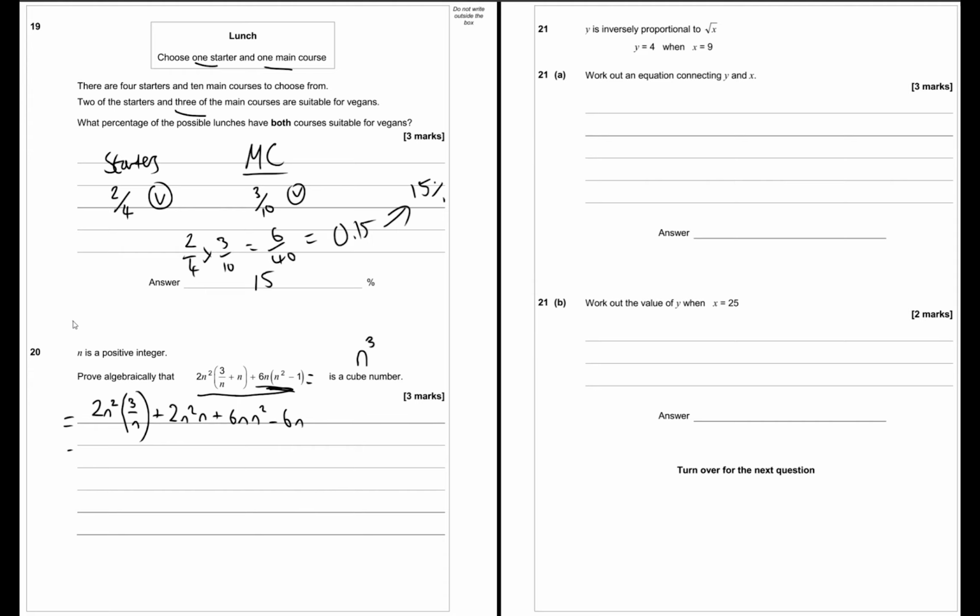Okay, let's do some simplification. We've got an n here, we can cancel this n with one of these n's. So you're going to get 6n plus, we can put all these n's together, plus 2n cubed plus 6n cubed minus 6n. So let's put our n cubes together. We're going to get 8n cubed, and then the 6n's cancel out. And because we've got an n cubed term, we have proven that this is a cube number.